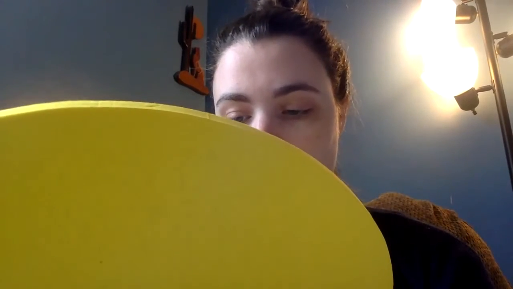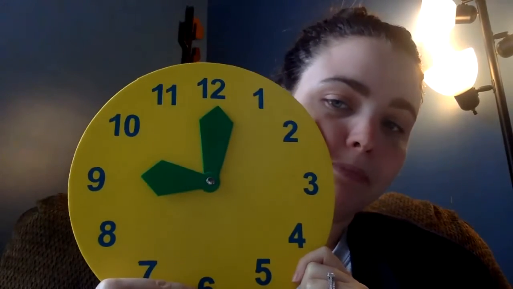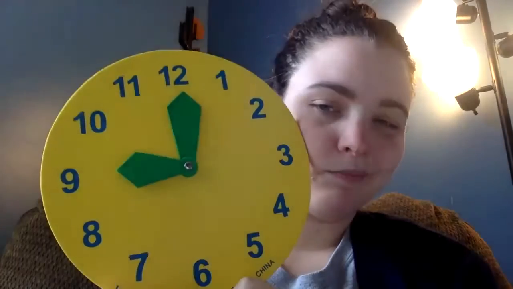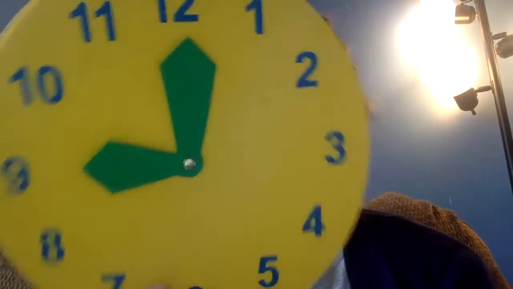So the first thing that I want us to do is look at the time that I made. It says 9 o'clock. I want you to remember it's 9 o'clock. Now, is it going to be 9 o'clock in the morning or is it going to be 9 o'clock at night? And in order for us to tell, I'm going to show you a couple pictures. And we're going to figure out if it's 9 o'clock in the morning or 9 o'clock at night.